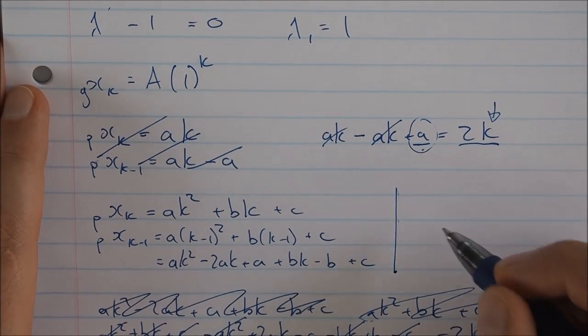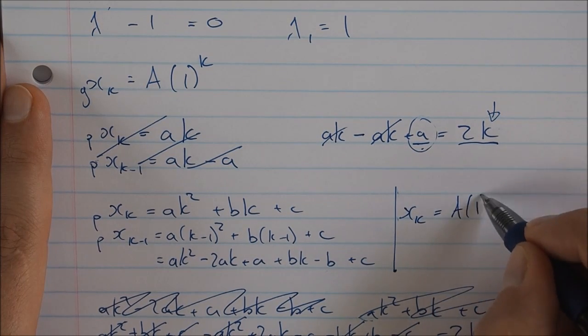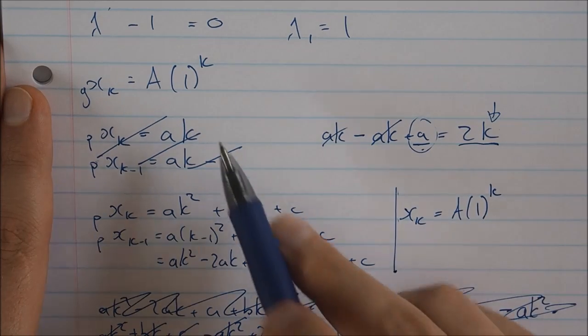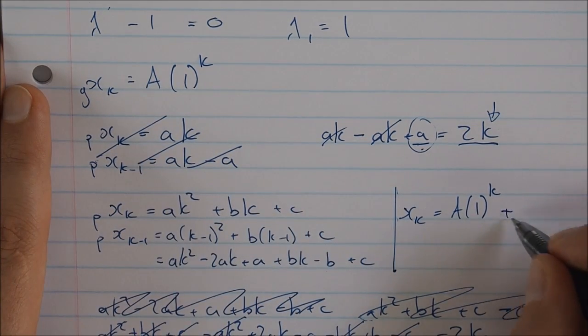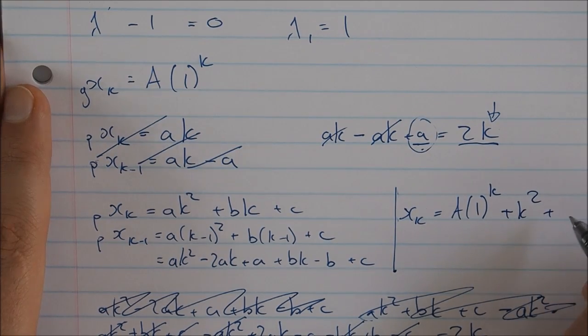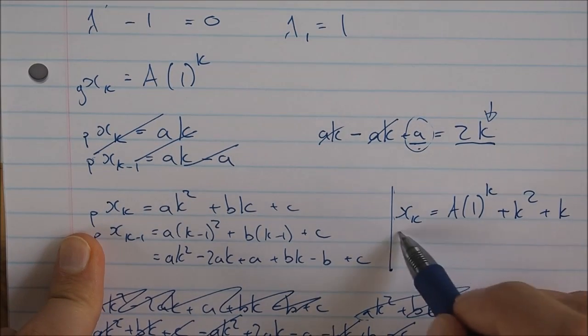So we have our general solution. So our final solution x_k is going to be A times 1 to the power of k. That's from our general solution. And our particular solution is of this form. So A is 1, so it's going to be plus k squared plus, and B is 1, k, and C is 0. So it's plus 0. So this here is our final solution.